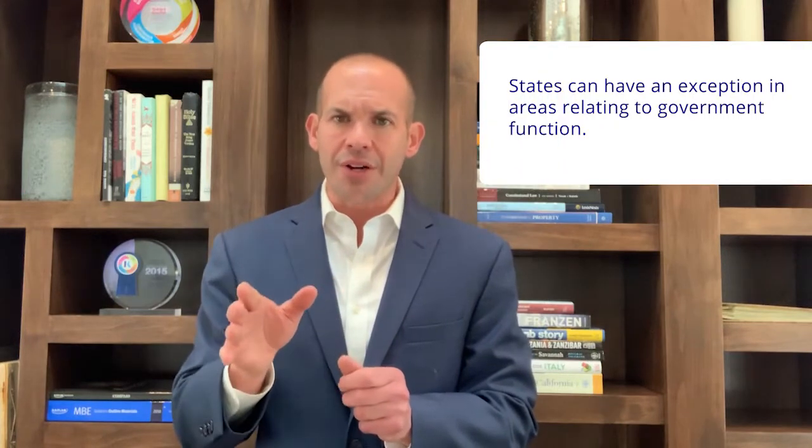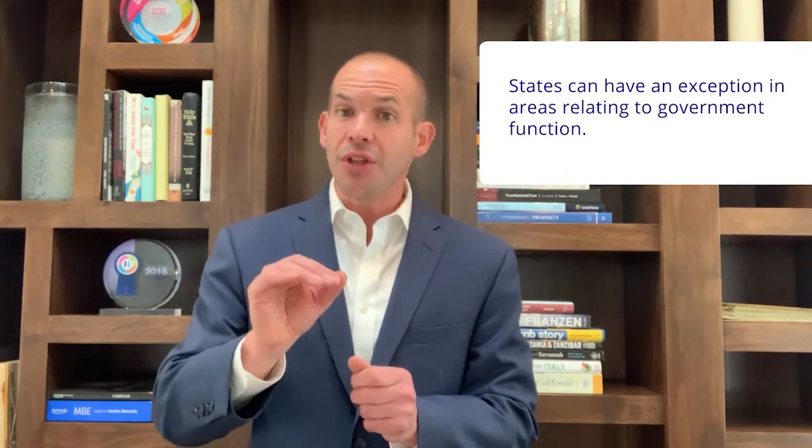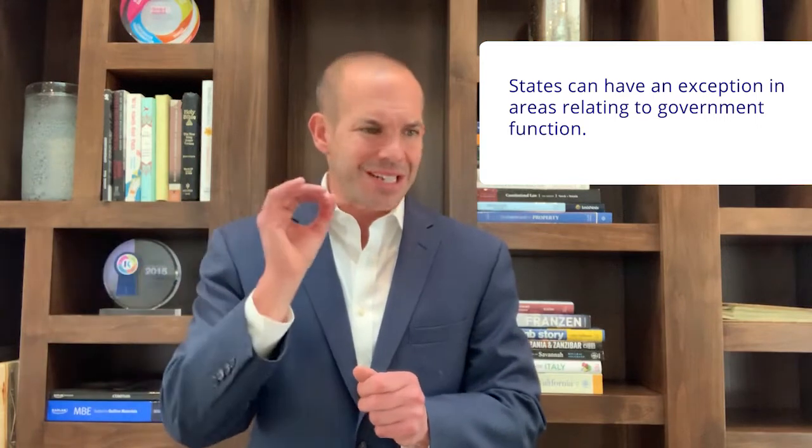There could be a preference for citizens and against aliens, and probation officers. Those are areas of government function where even though the state is making a preference, is discriminating the haves versus the have-nots in the area of alienage, we don't apply strict scrutiny. Rather, we only apply rational basis because it's in the area of government function.